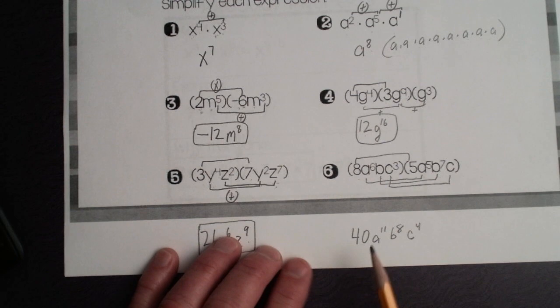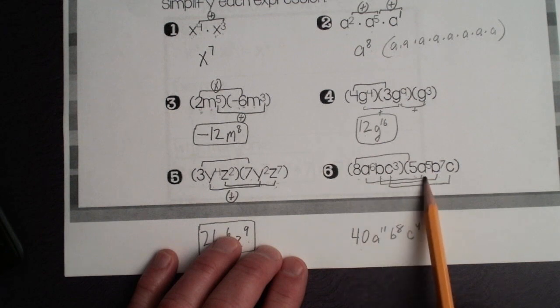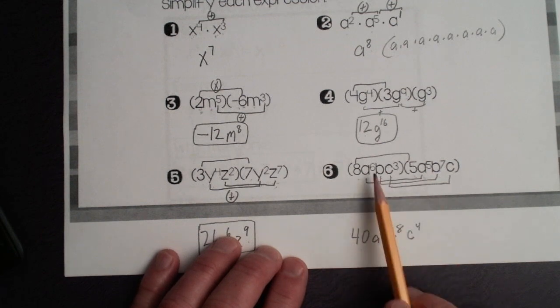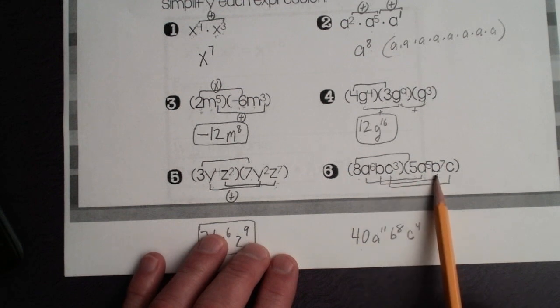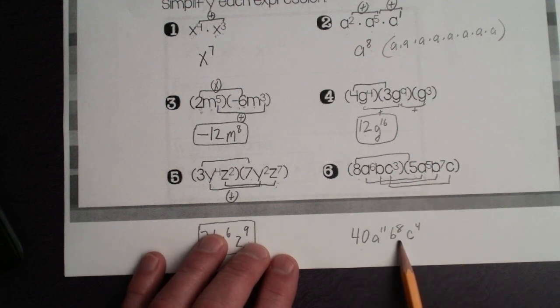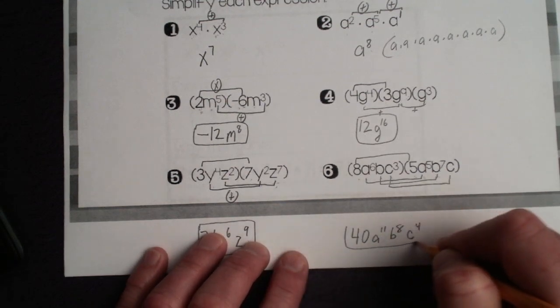Let's double check. 8 times 5 is 40. A to the 6th, A to the 5th, A to the 11th, 6 plus 5. B to the 1st, B to the 7th, B to the 8th. 1B, 7B, 8. 3 and 1 is 4. So that looks like it checks out.